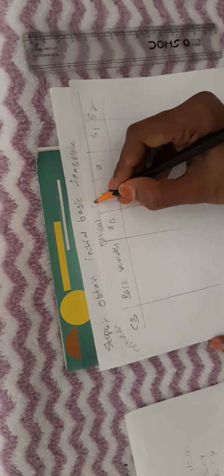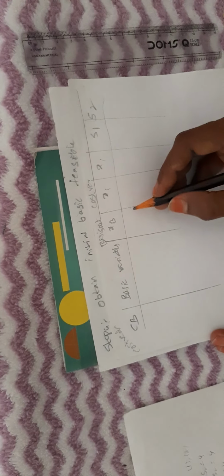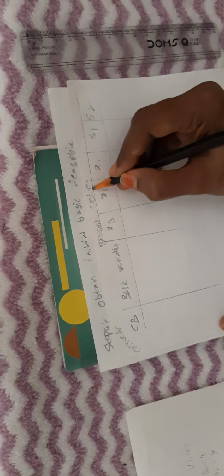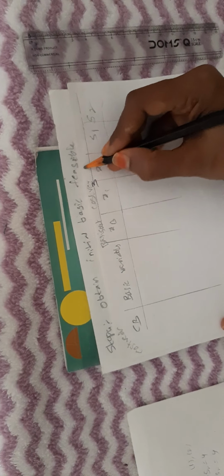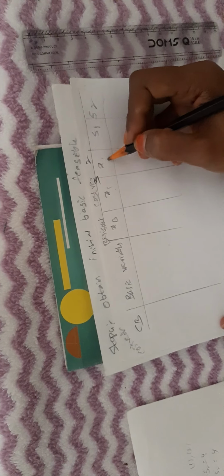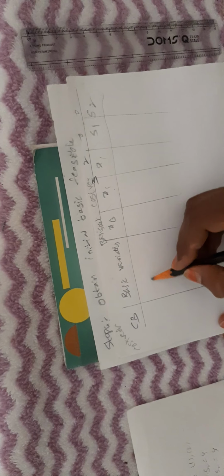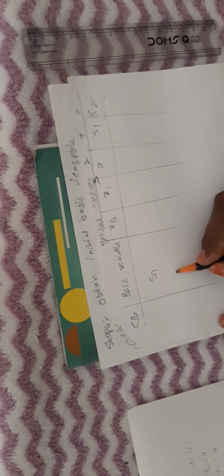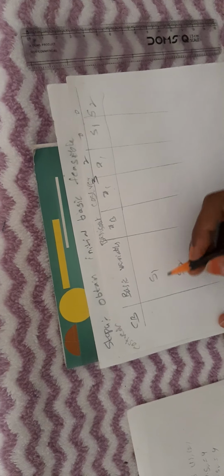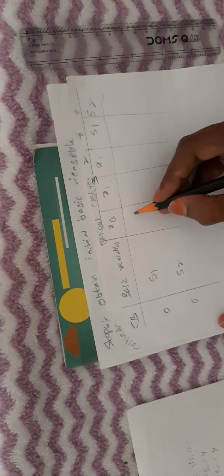This is the cost vector. These values are 3 for x1 coefficient in the objective function, 2 for x2 coefficient, and remaining 0 0. The basic variables are S1 S2, whose cost is 0 only.